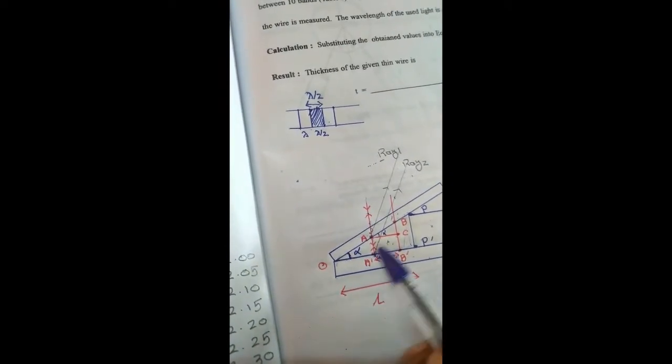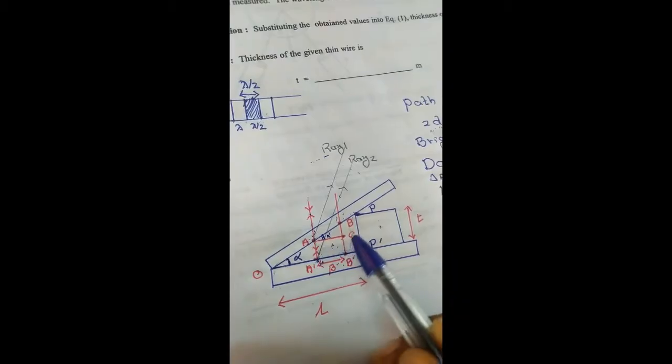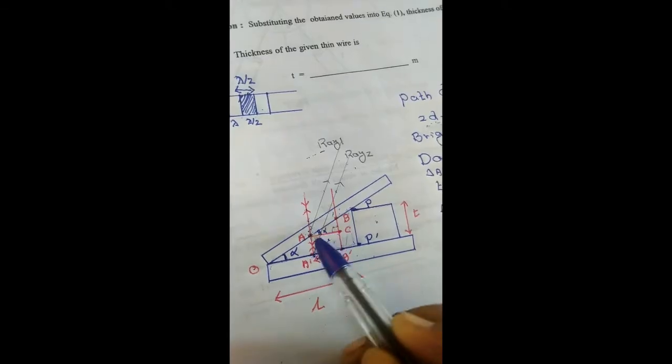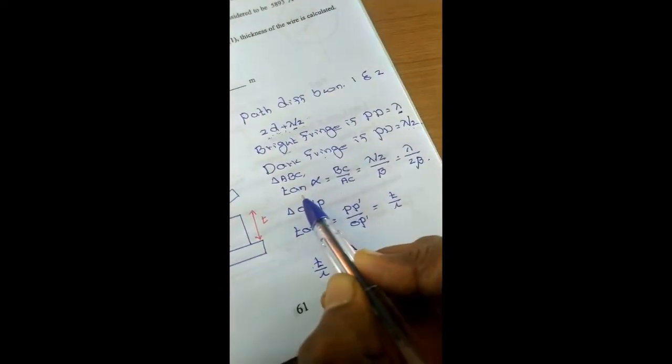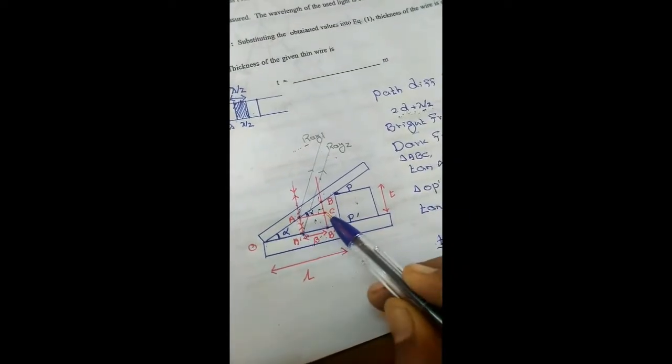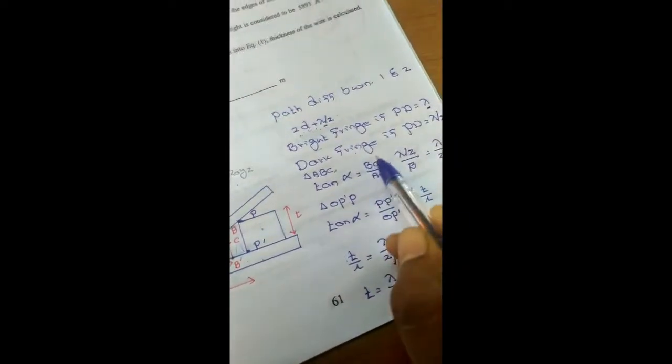At A, let us consider this triangle ABC. Here this angle is taken as alpha, so this angle will also be equal to this alpha, and now tan alpha is equal to opposite side by adjacent side. Since this is 90 degrees, AB will represent the hypotenuse, and this is the angle alpha, BC is the opposite side, and this is our adjacent side AC. So in the triangle ABC, tan alpha is equal to BC by AC.